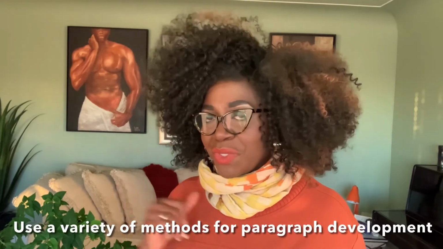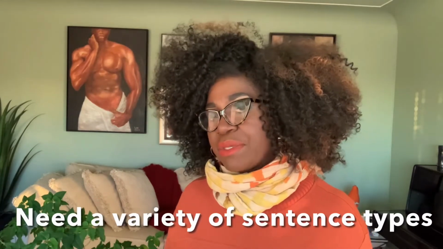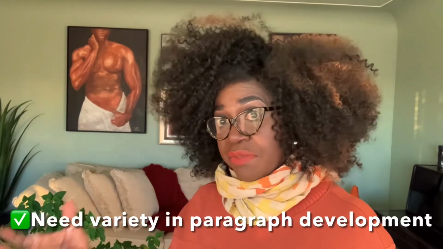Please use those strategies, because we want a variety. We want a variety of sentence types. Nobody wants to read a 10-page report filled with only one type of paragraph. So look back at your paragraphs now and make sure that they're developed differently.